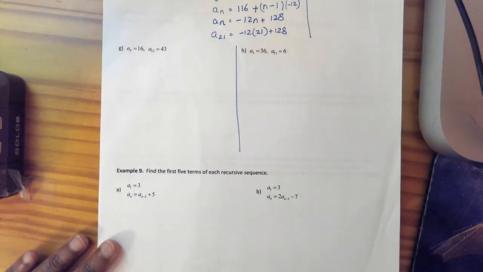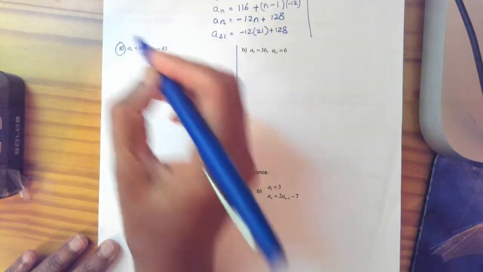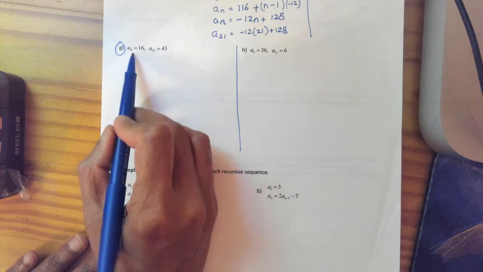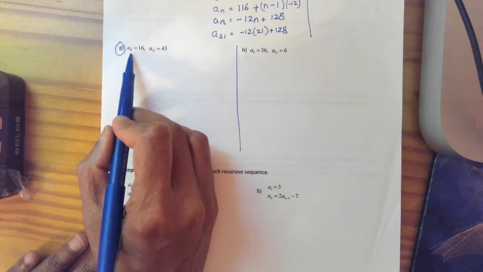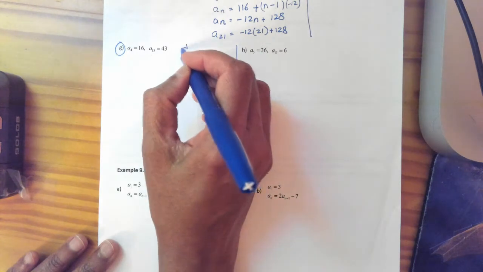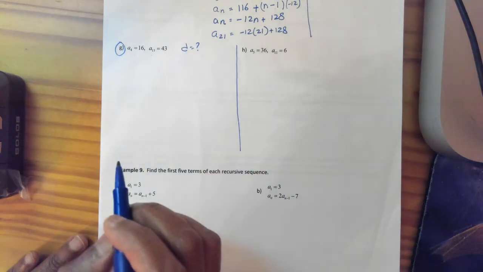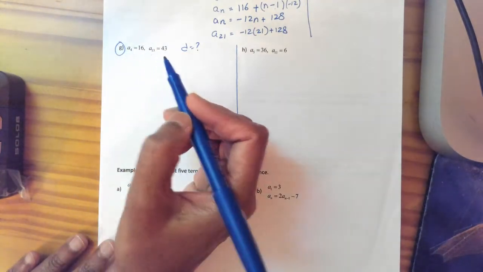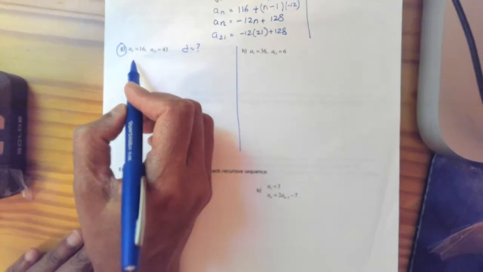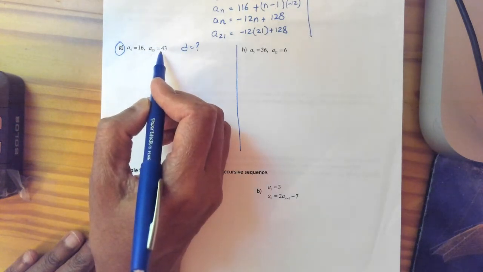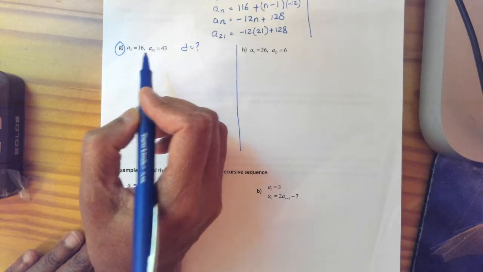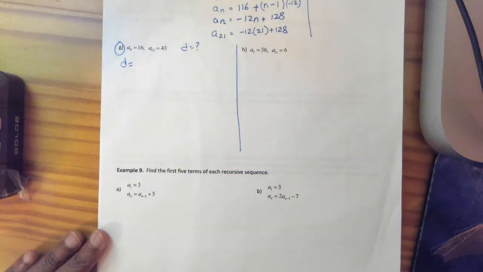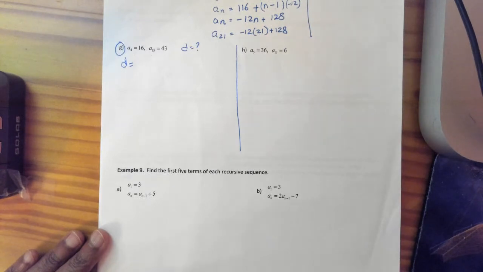Next, if I look at G, what I have is two terms in my sequence, A4 and A13, but D is missing. And remember, you need D for the explicit formula. But can I find it from here? Yes, I can. One way to do it is going from A4 to A13, how many D's am I adding? Or one of the easier ways is, keep in mind, D is like a rate because it's a rate of change.